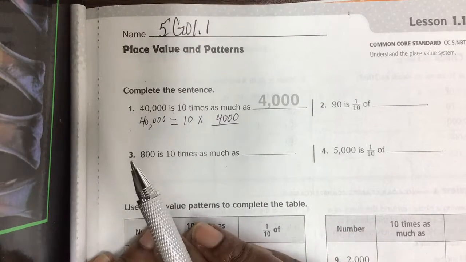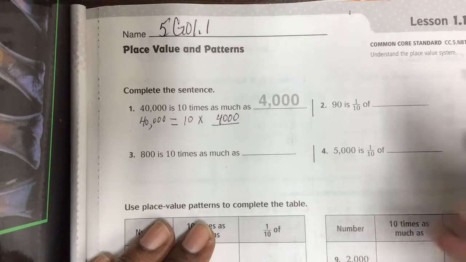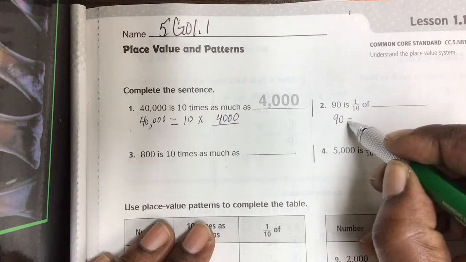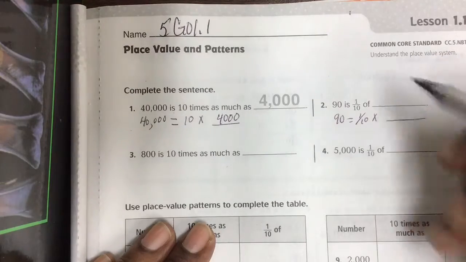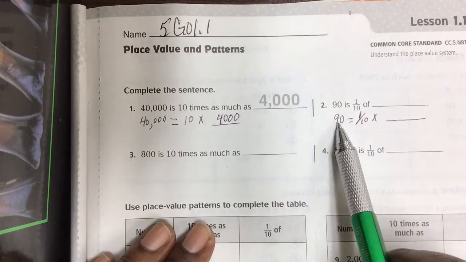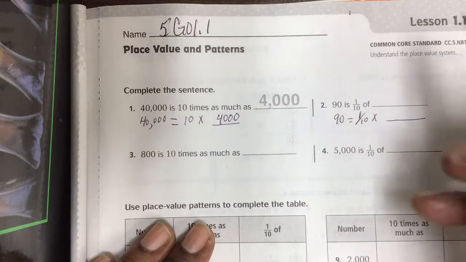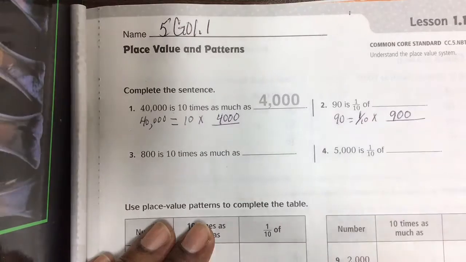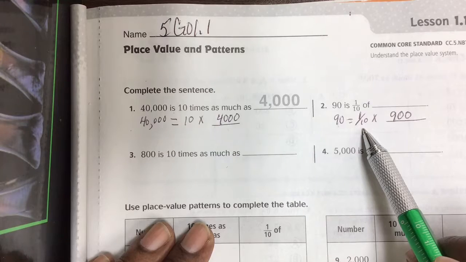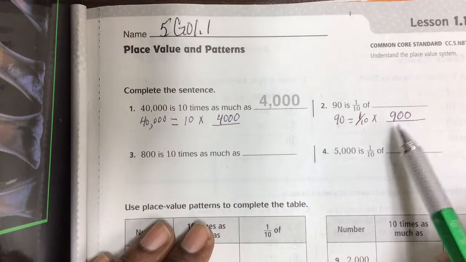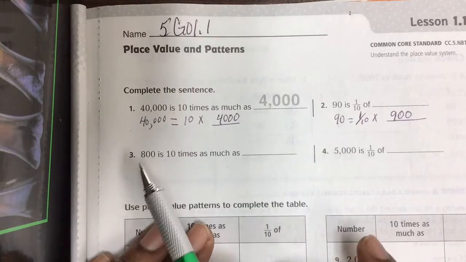Okay, let's take a look now at number 2. On number 2, they say 90 is 1/10 of what number? Okay, so in other words, it takes 10 of these to make what number? And in our case, it would be 900. Okay, so 90 is 1/10 of 900. Let's look at 800 here. Number 3, I'm doing even with you, so I'll leave number 3 for you.